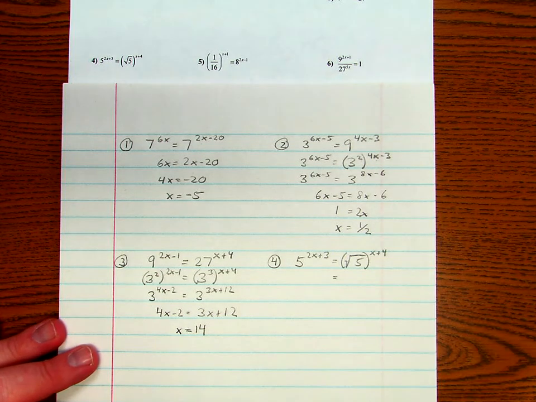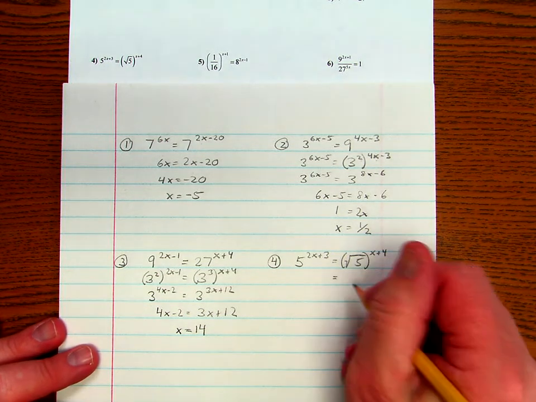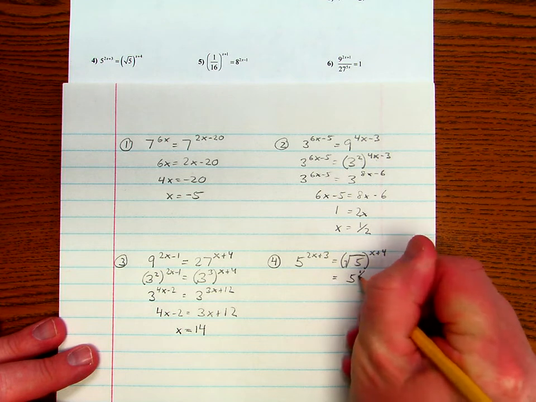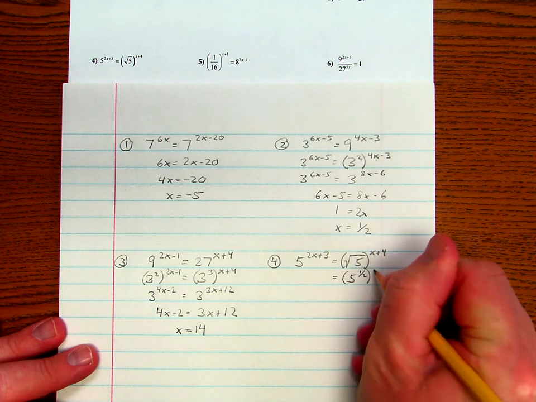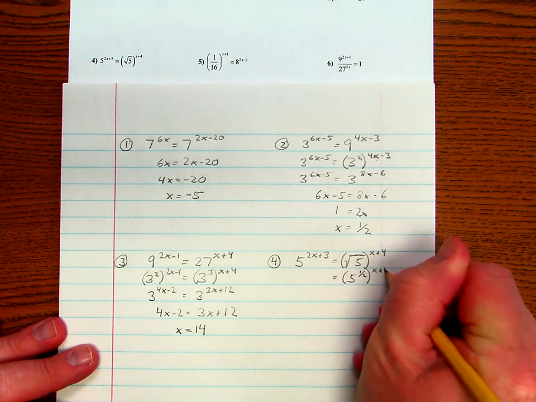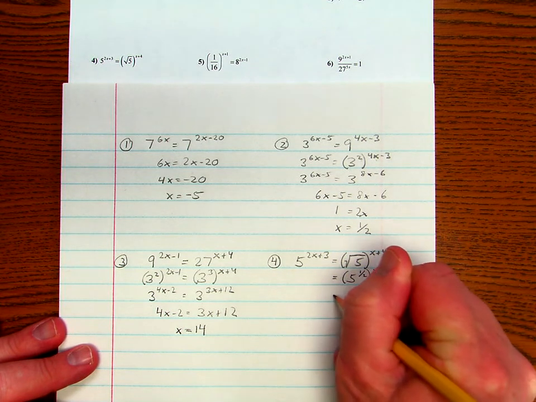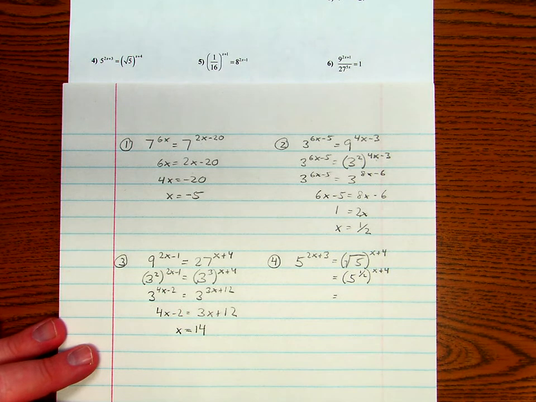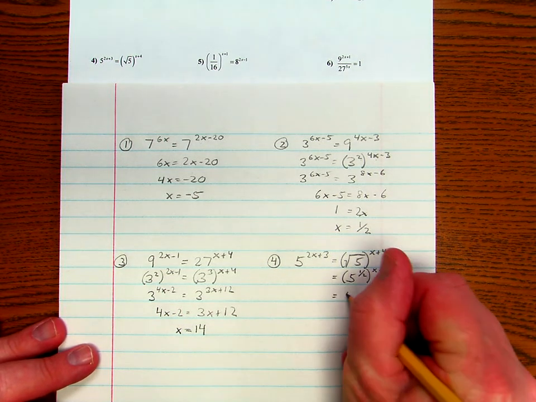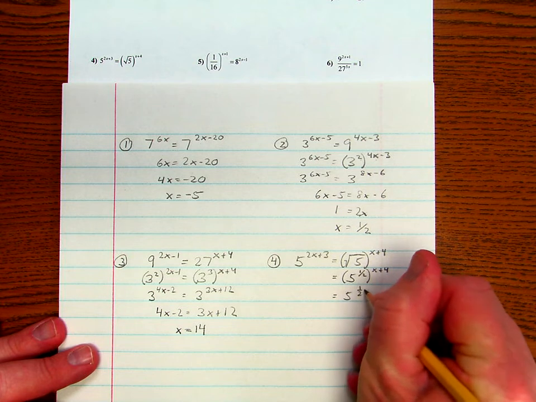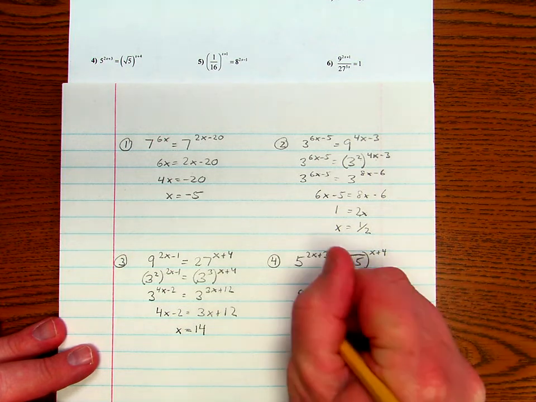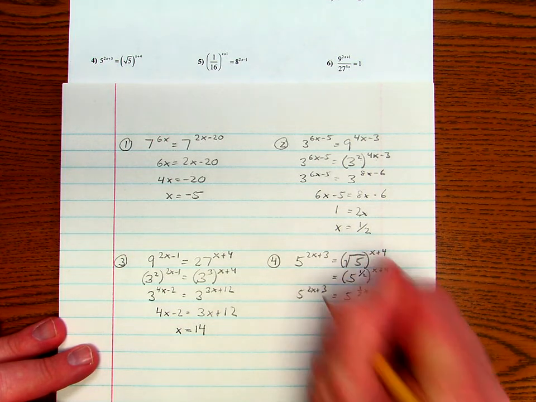Recall that the square root of 5 is the same thing as 5 to the 1/2 power. Raising to the 1/2 power and taking the square root are algebraically equivalent. So once we make that one move, it's a very similar set of steps to what we saw with the first three examples. This will be 5 to the (1/2)x + 2, 5 to the 2x + 3.